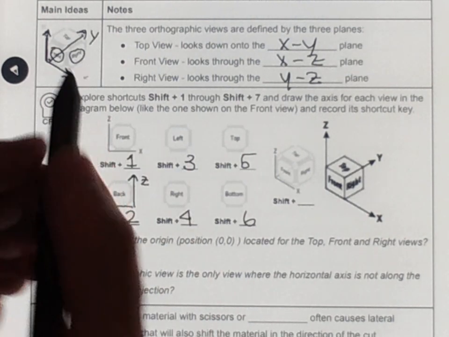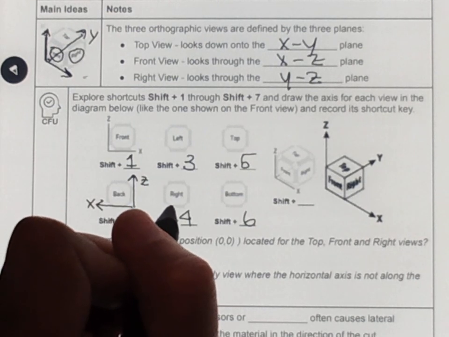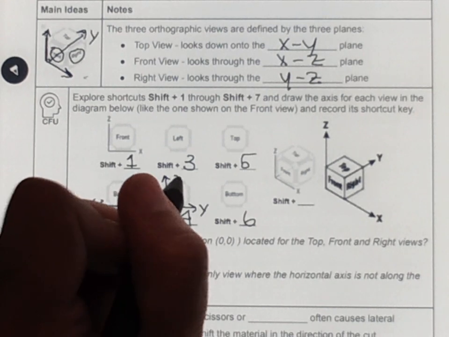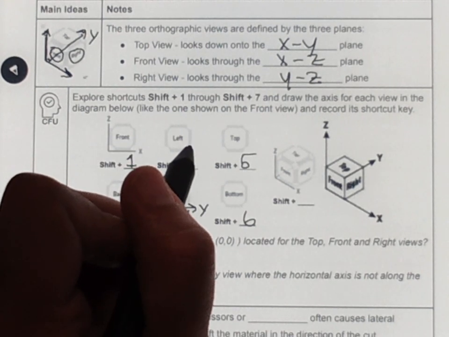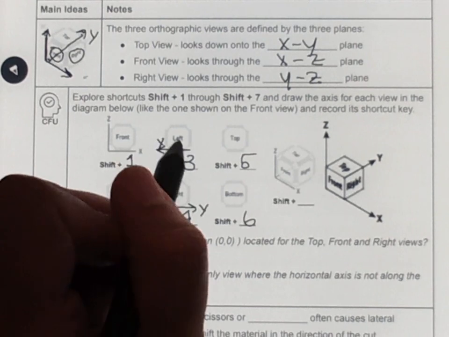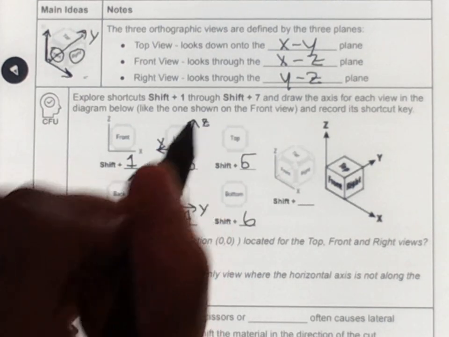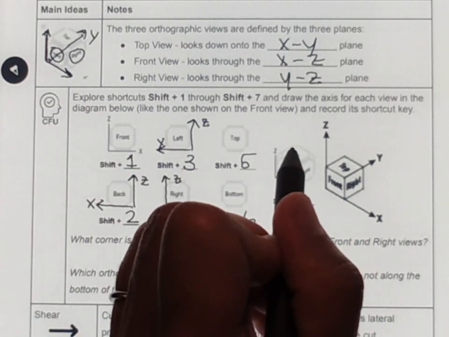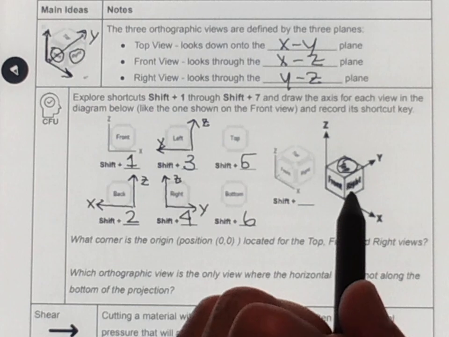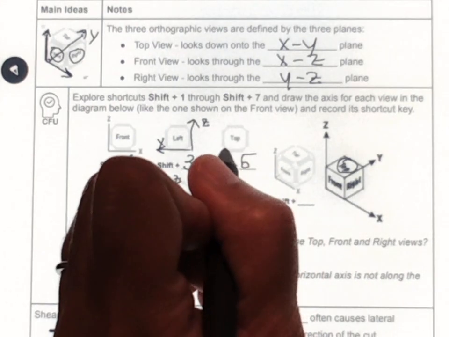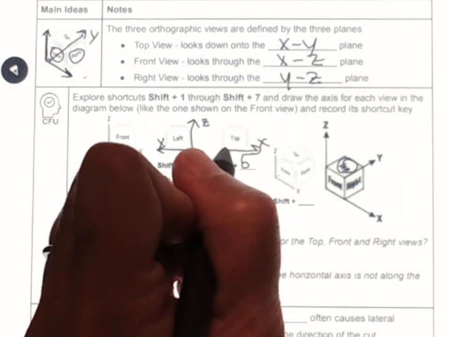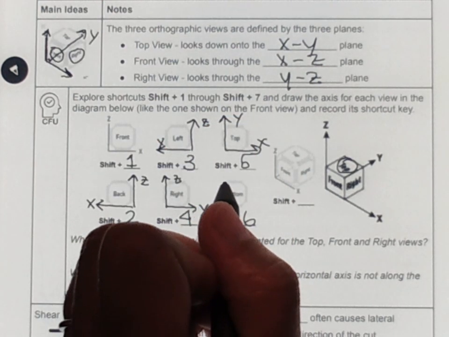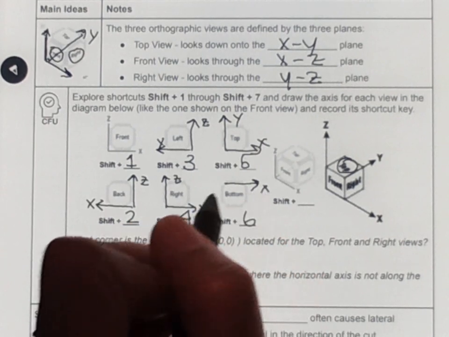I know from what I see on the cube that my right is YZ, so I expect my left to be a reflection of that, which is Y and Z. And then I can see from my cube here as well that my top is my X and my Y. And so my bottom is going to be the reflection of that, but it just turns out that the X is at the top.